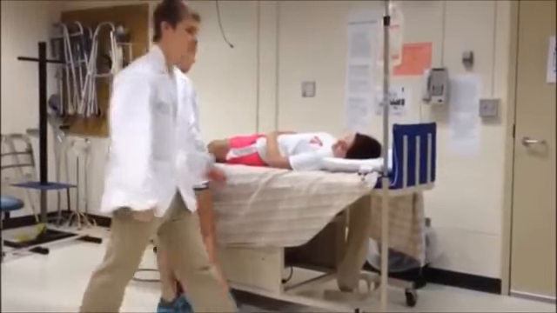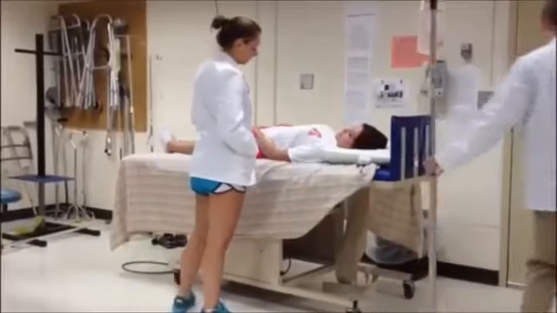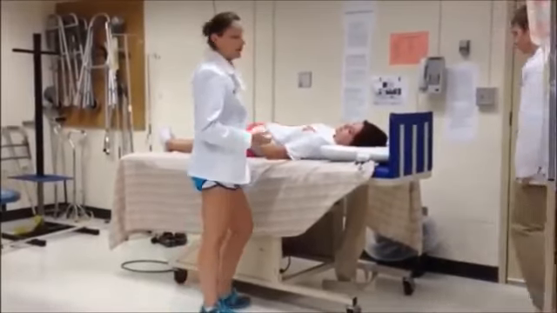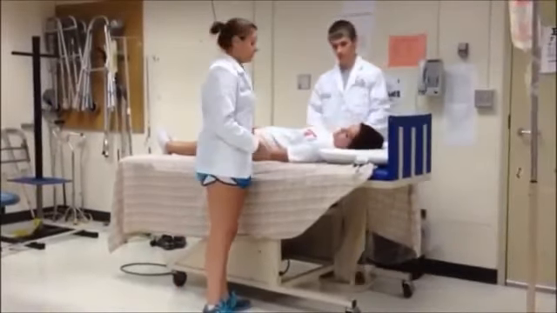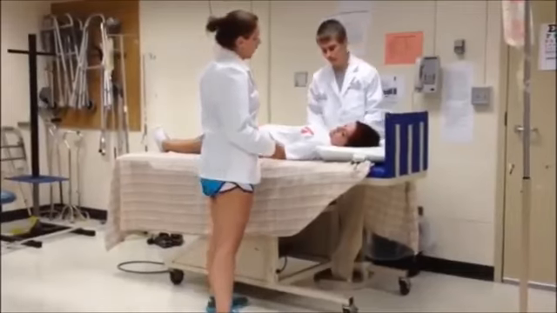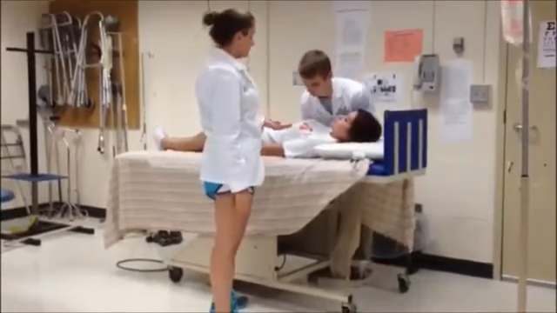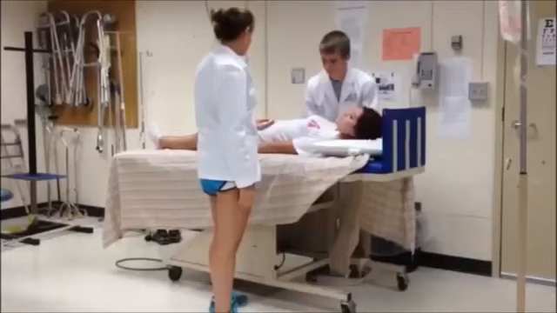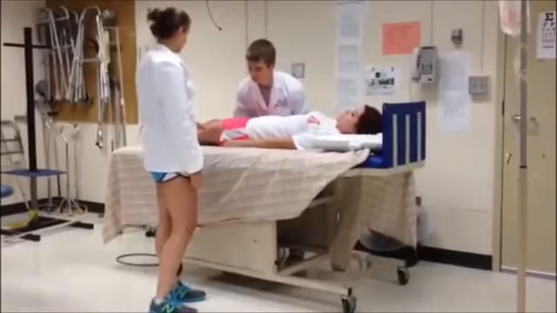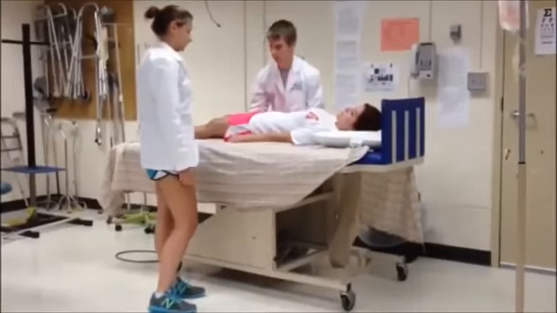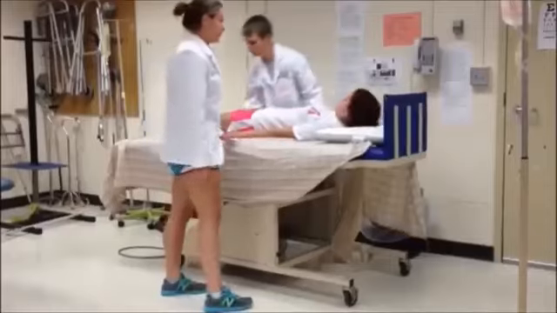Okay. So the first thing you want to do when you're transferring the patient is you want to make sure they're close to one side of the bed. So as you can see, Logan's going to move her in segments. He'll go from the upper extremities to the pelvis area and then lower extremities. So she's close to one side.